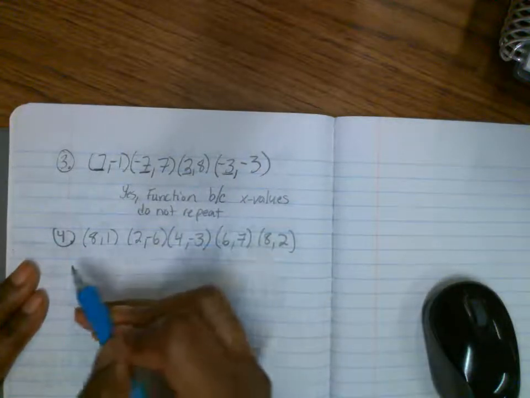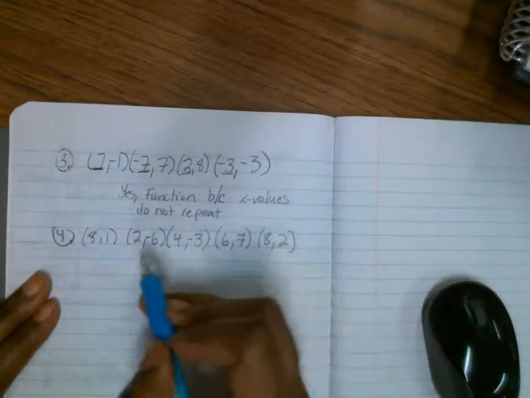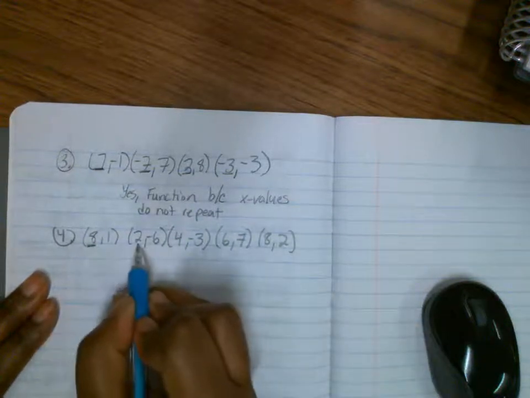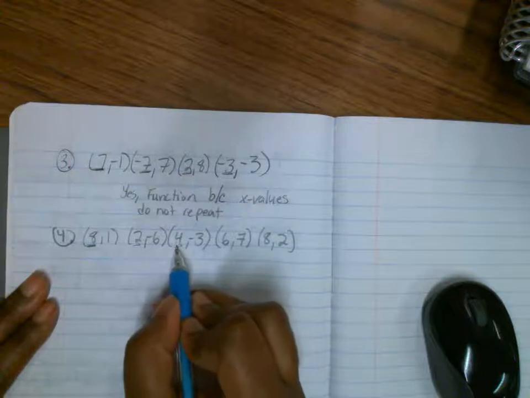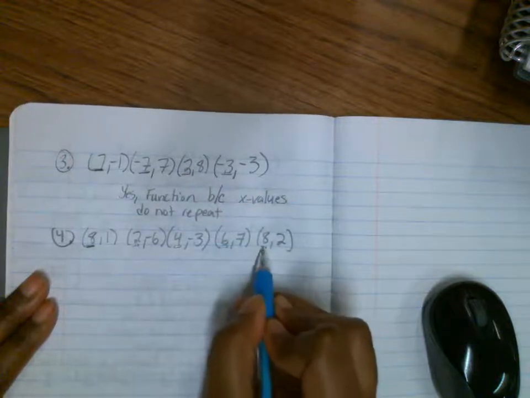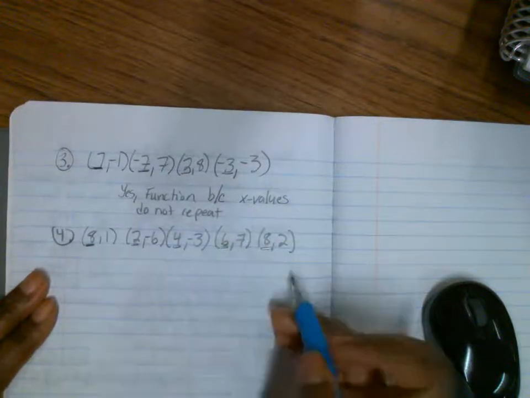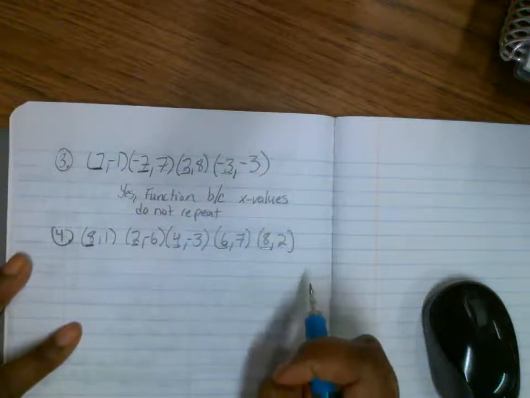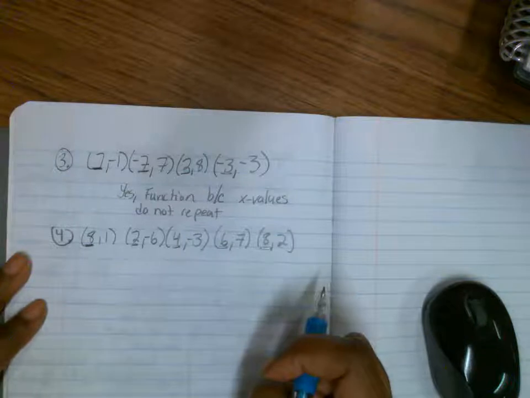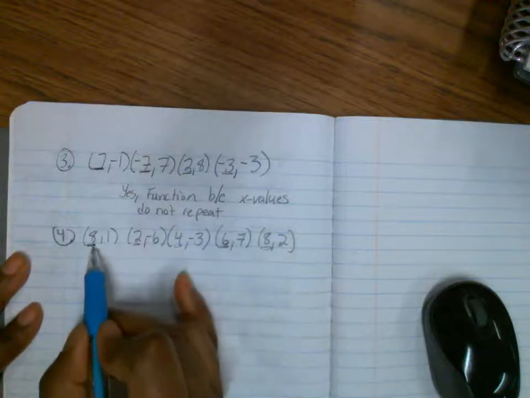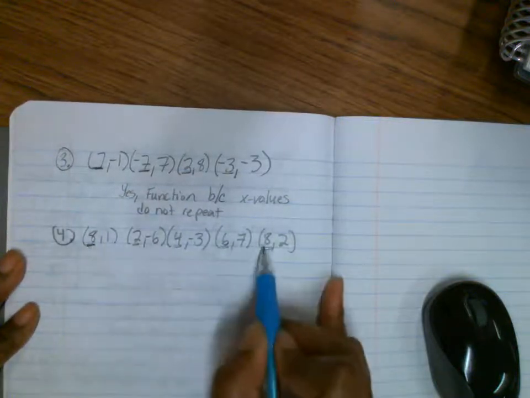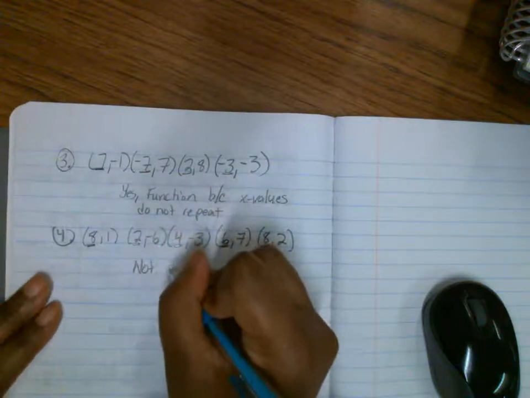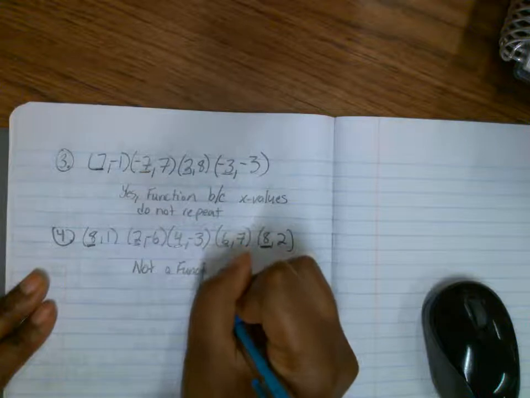So I'm just looking at the x values so I can determine if it's a function or not. We have 8, 2, 4, 6, and 8. Do any of my x values repeat? Anybody? Yes, they do. These 8s. You see, you got 8 twice. So this is not a function.